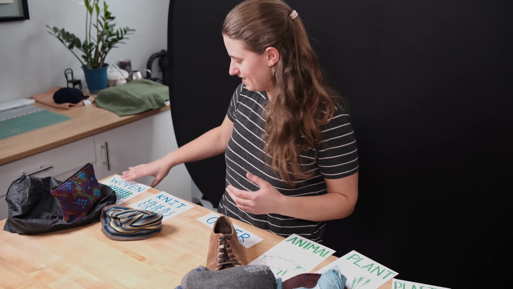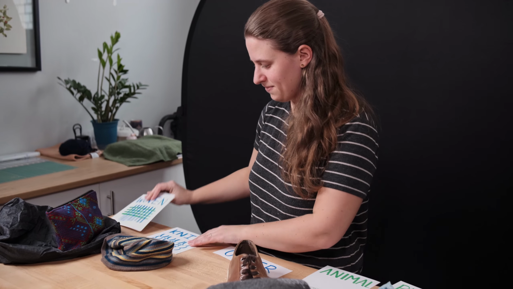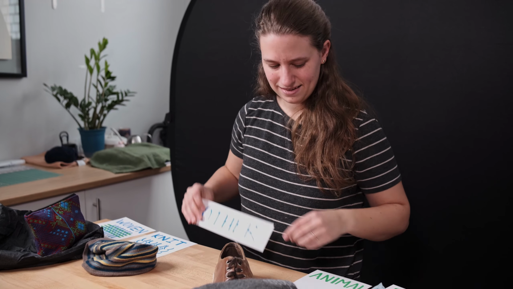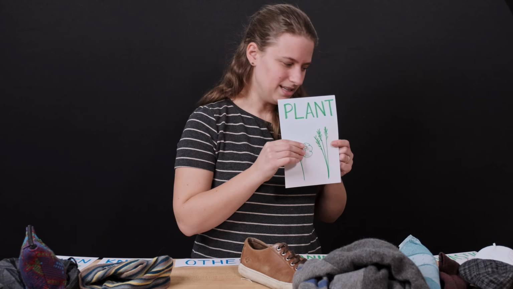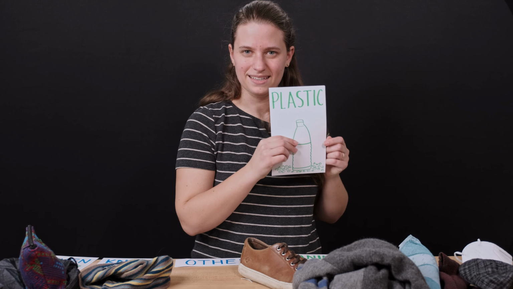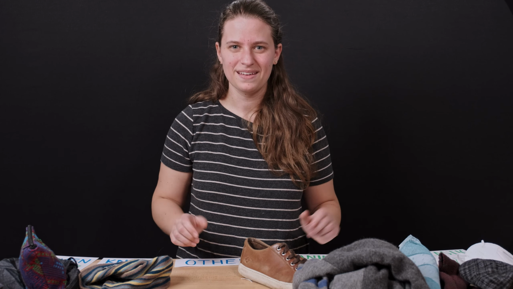Do you see how I did that? I collected a bunch of things, and then I looked at them closely to see, are they woven? Are they knit? Or are they made some other way? I also felt them and smelled them and listened to them and looked at tags if I could to figure out if they were made from animals, plants, or plastic. Now it's your turn. Go collect a bunch of things around you that are made of fabric and figure out how they were made and what they are made of. Have fun searching.